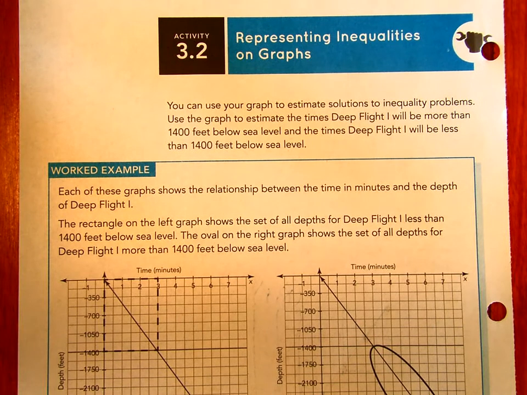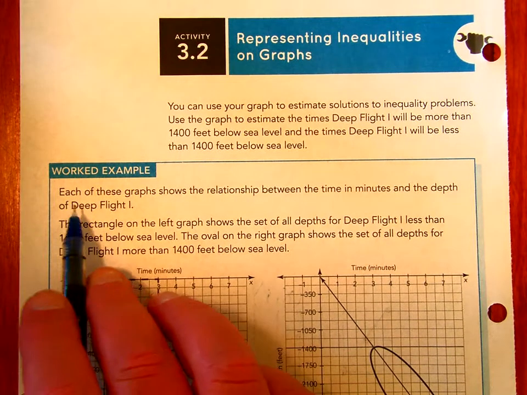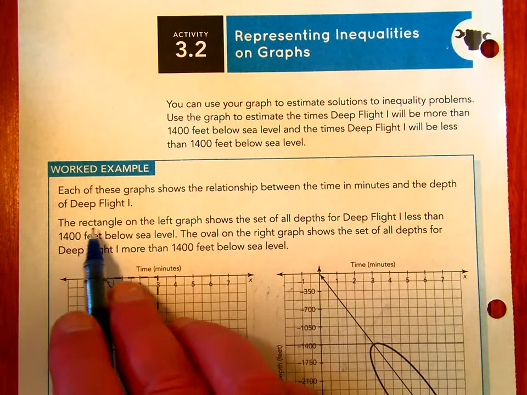So page 160 just gives a scenario, but there's nothing to solve on it. You can use graphs to estimate solutions to inequality problems. Use the graphs to estimate the times Deep Flight 1 will be more than 1,400 feet below sea level, and the times Deep Flight 1 will be less than 1,400 feet below sea level. And so for each of these graphs, the relationship, the time in minutes, and the depth of Deep Flight 1.